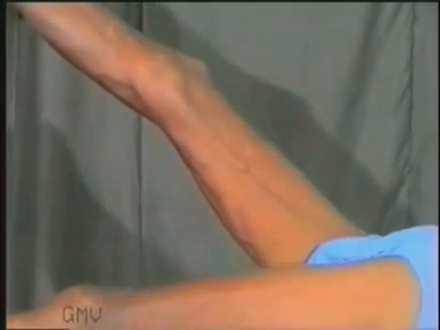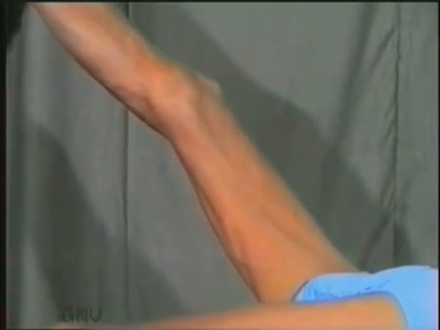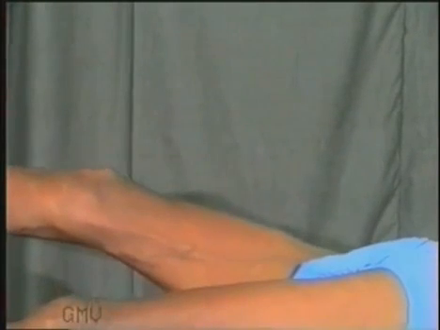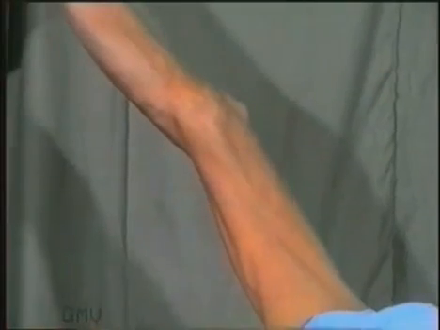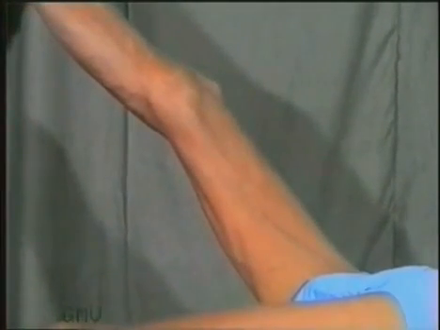Now raise the leg to 60 degrees and check whether the varicosity collapses or not. An uncomplicated varicose vein will always collapse on raising the leg. But if it is secondary to pelvic vein thrombosis or arteriovenous fistula in the leg, then it will not collapse when the leg is raised.